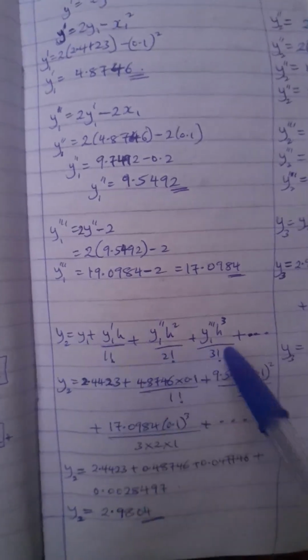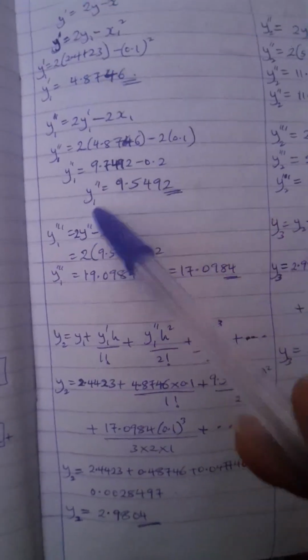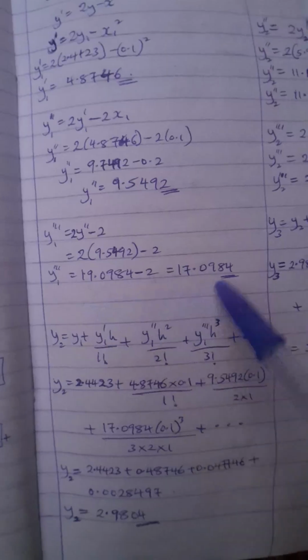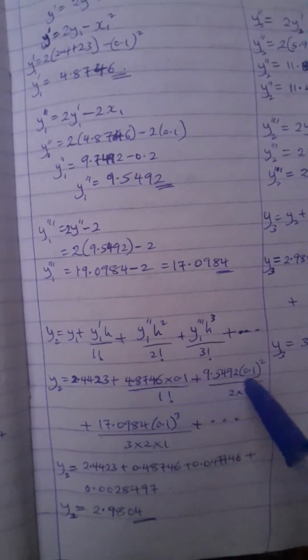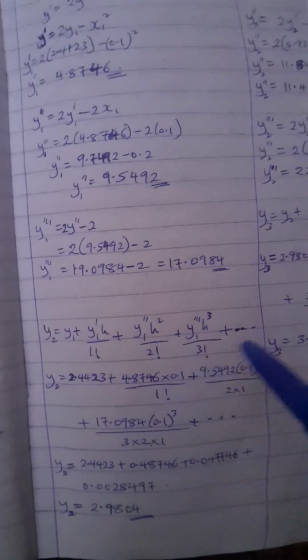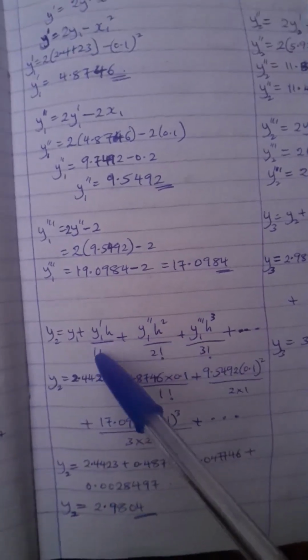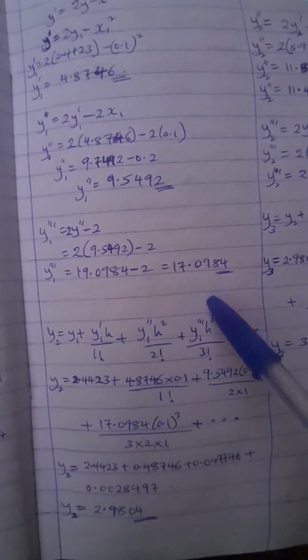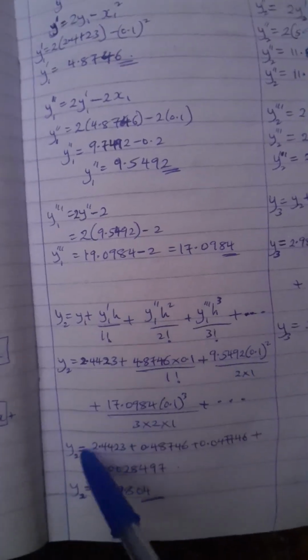You just substitute all these values, y1 prime, y1 prime prime, and y1 prime prime prime. Substitute it here, and our h still remains 0.1. Because it's the increment, the equal difference between all our x values. Because first one is 0.1, second one is 0.2, third one is 0.3. The difference is 0.1. That's our h. So you substitute it, you get your y2.